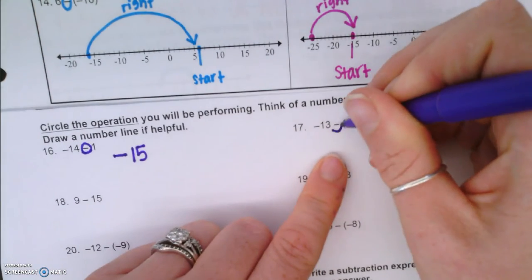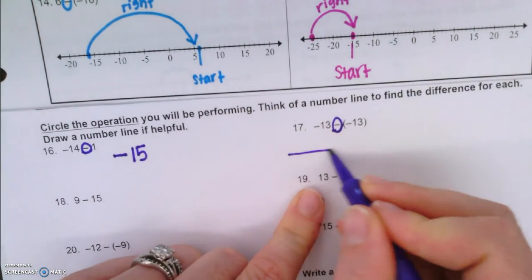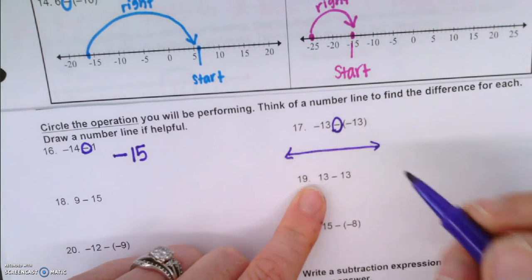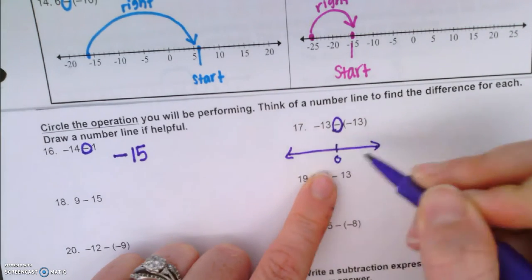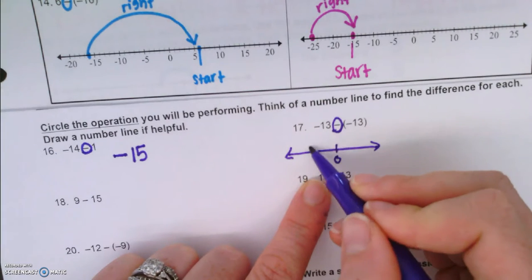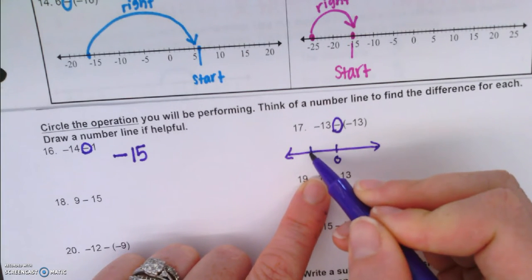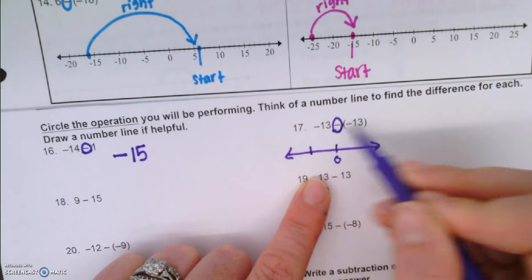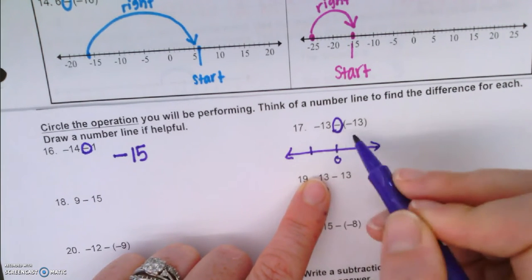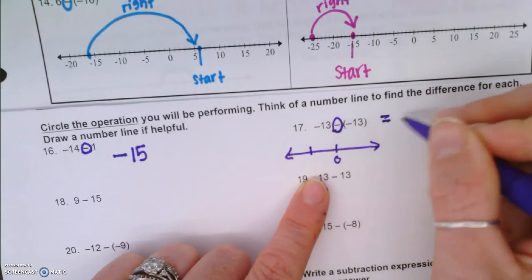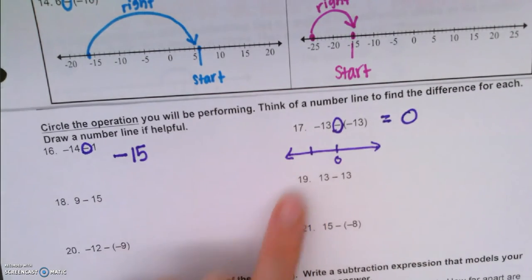We're subtracting. Sometimes I need to draw a quick sketch of a number line. And we'll put 0 in there. -13 is over here. And then we're going to go all the way to -13. Oh, these are the same. What's the distance between -13 and -13? That's just 0. Good job.